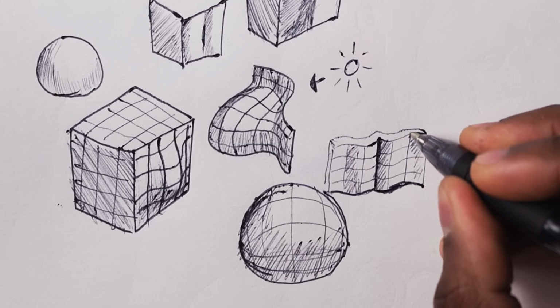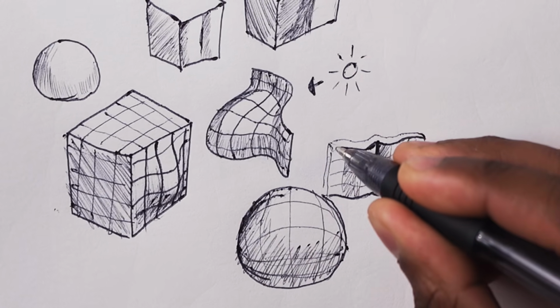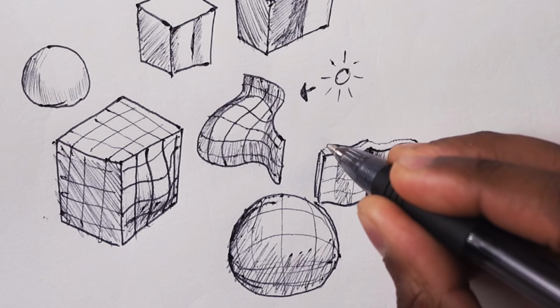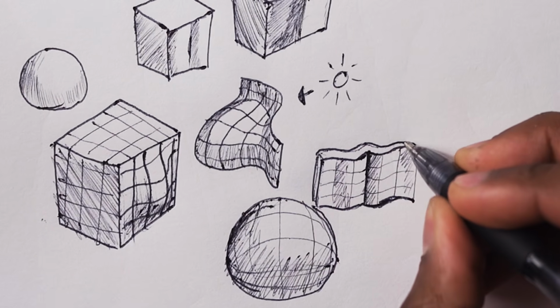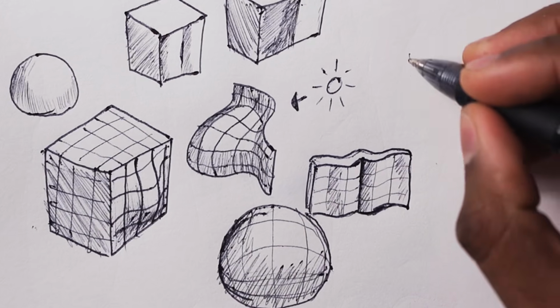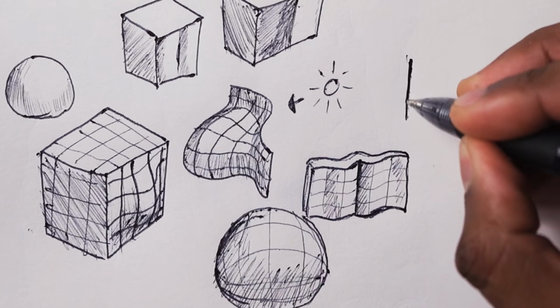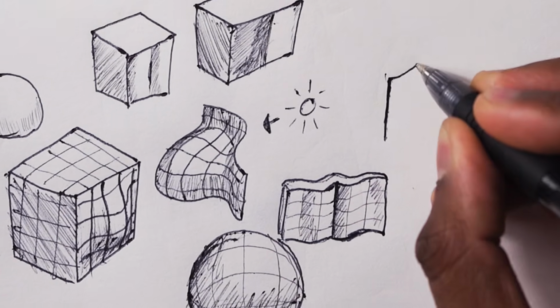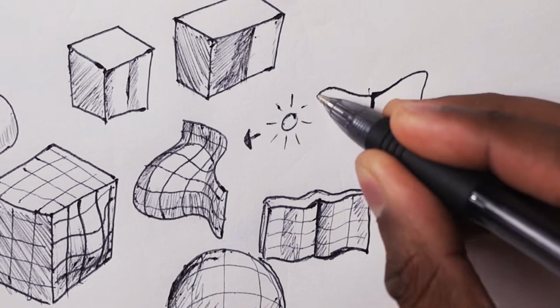Of course, different materials are going to be rendered differently. There are some really weird materials, like glass, crystal, and metal too. Metal has some weird ways to render it. So you need references for those to see how it is done.